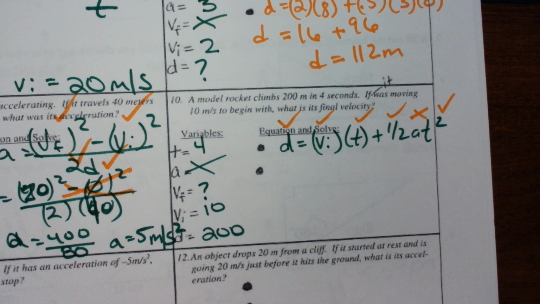So even though my flow chart says use this, it's just guiding me to a 2-step problem.